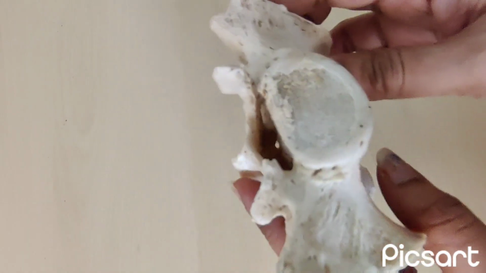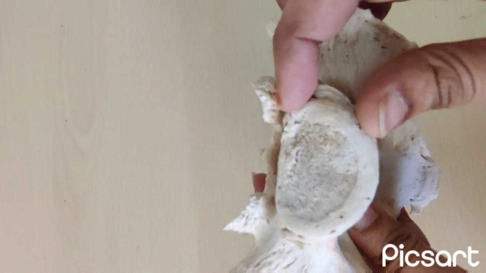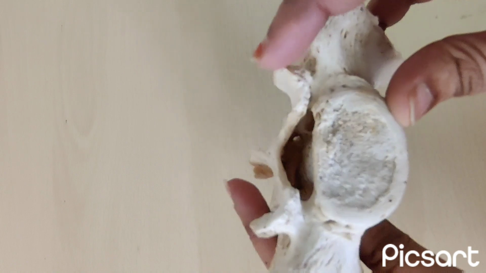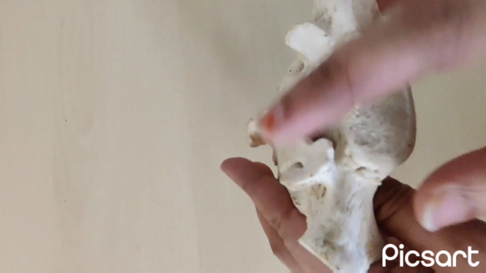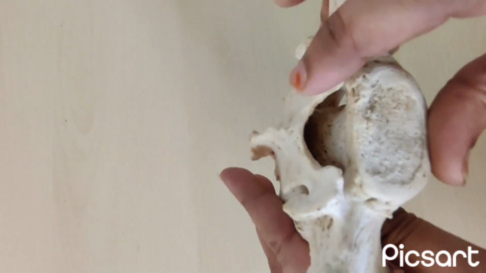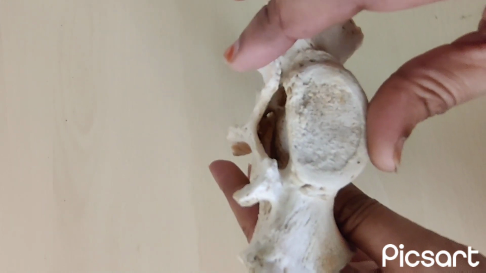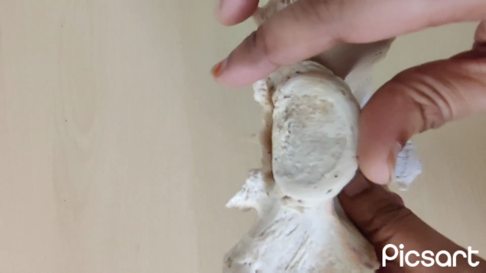Then posteriorly of this we can see the pedicles. These are the pedicles, which are very small, and these are the superior articular processes bearing the superior articular facets. These are articulating with the inferior articular process of L5 vertebrae.